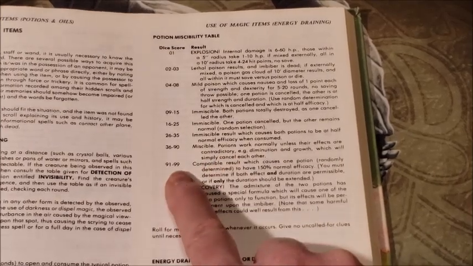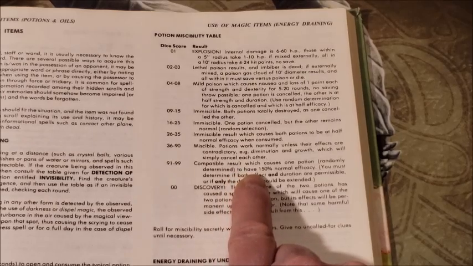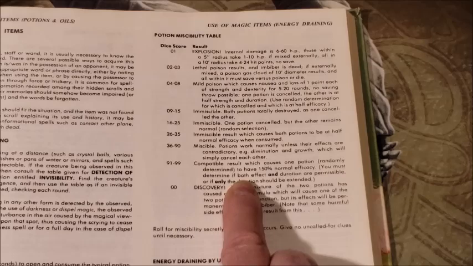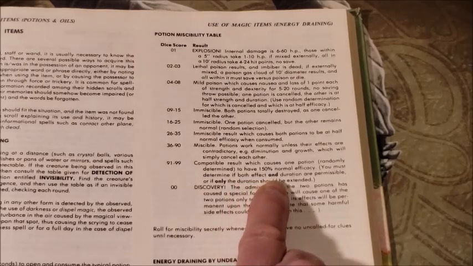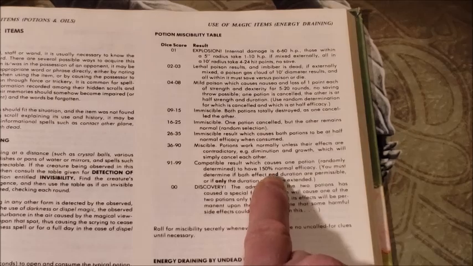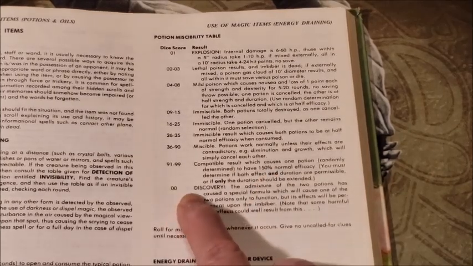Well, second best. 91 through 99, compatible result, which causes one potion randomly determined to have 150% normal efficacy. And you must determine if both effect and duration are permissible or if only the duration should be extended. And that's really your DM call, and you randomly determine which potion is affected. And then discovery, double ought.